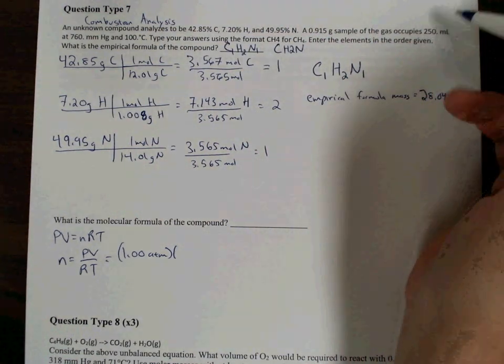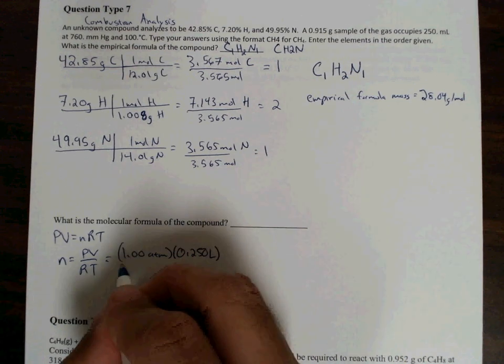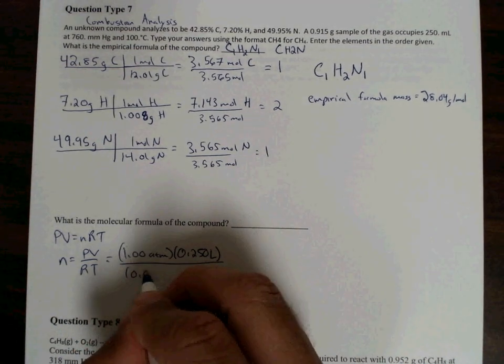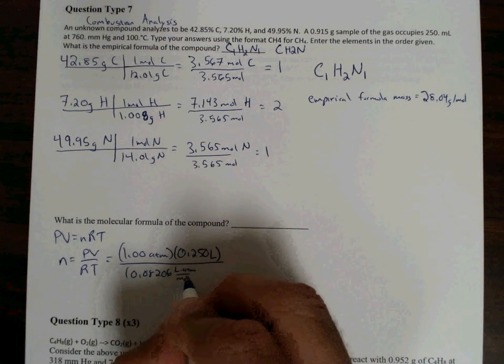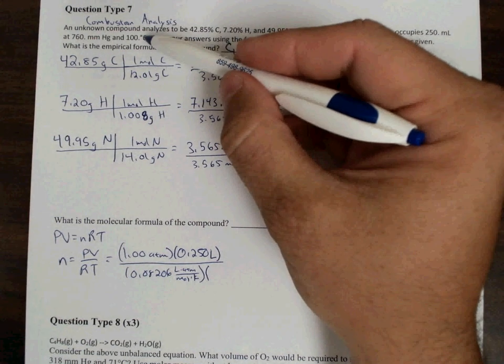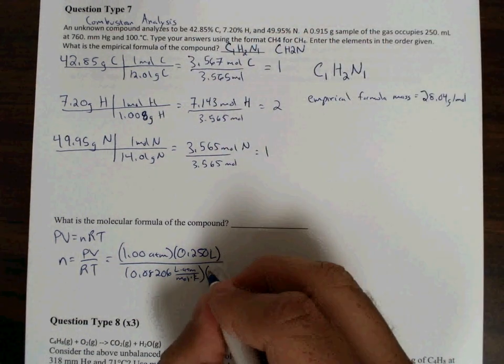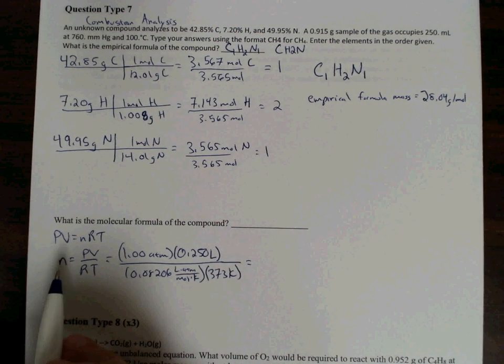The volume is 250 milliliters, which is the same thing as writing 0.250 liters. R is 0.08206 L·atm per mole Kelvin, and the temperature is 273 plus 100, so that's 373 Kelvin.